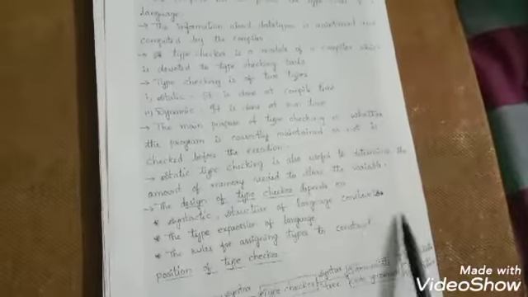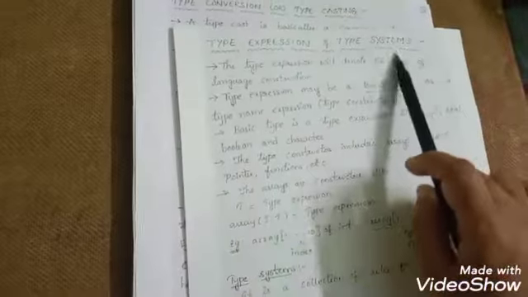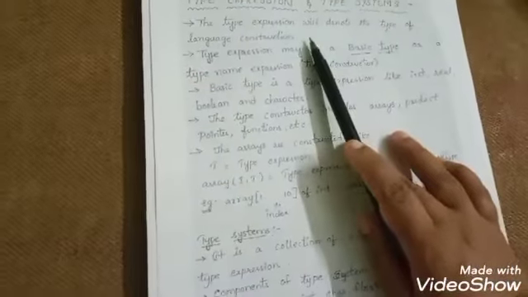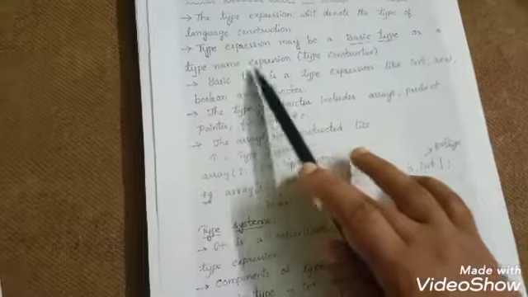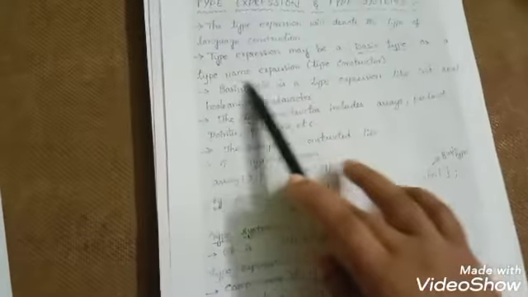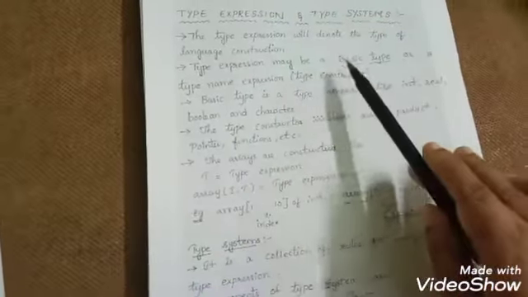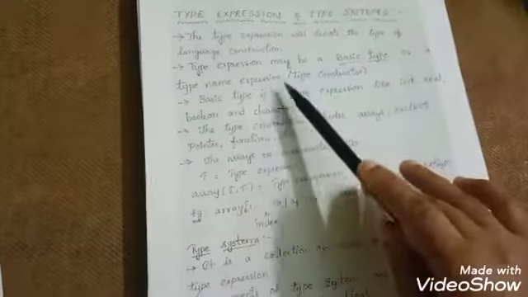So in type checking we have different terms like type expression, type systems, type conversion and type casting. Let's see what is type expression and type systems. A type expression denotes the type of a language construct, and a type expression may be a basic type or a type name expression. Here the type name expression is also called a type constructor. So type expression is of two types, that is basic type or type constructor.